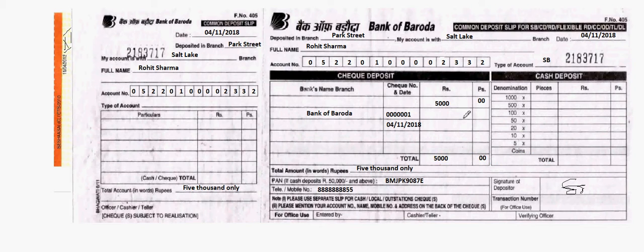And he can easily cancel out the rest of the portion. In the same way, Rohit will fill up 5,000 and 5,000, and he will cancel out the rest of the portion. After doing this, Rohit can easily carry the check along with the paying slip to the bank officer or clerical table, where he can deposit the check along with the paying slip.